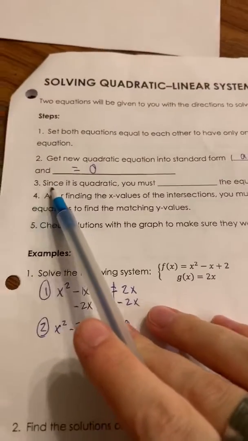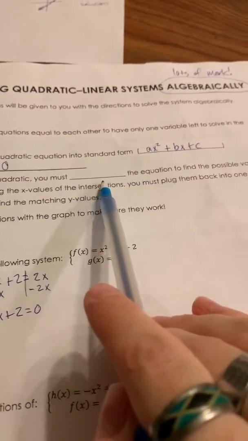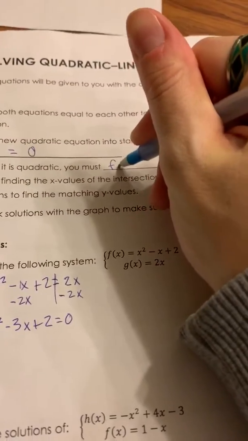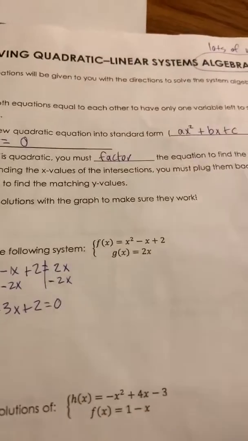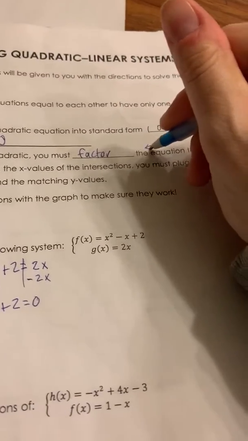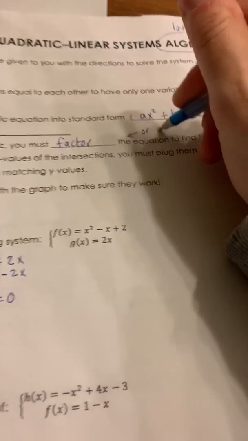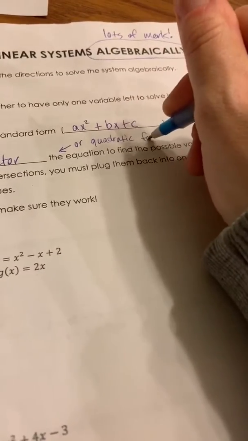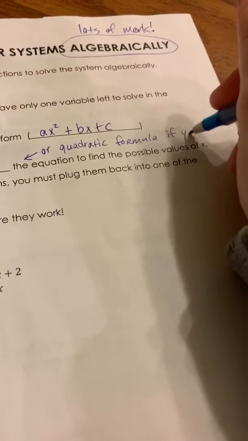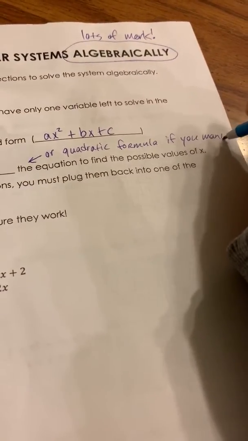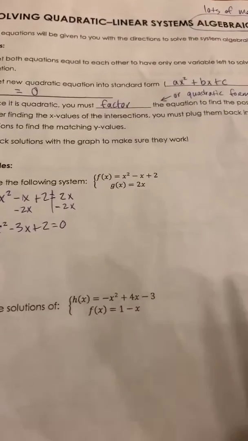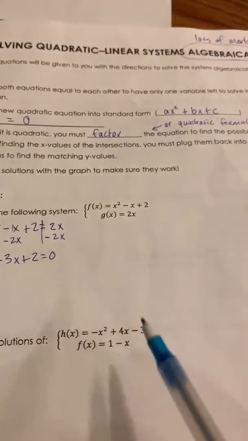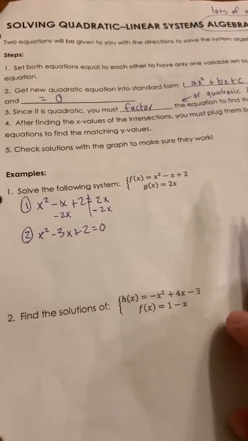Step 3, since it is quadratic, you must factor the equation to find the possible values of x. If you would rather use the quadratic formula, I'm going to write that here. You can, or quadratic formula if you want. But I'm going to factor because I think that factoring is easier. I think that that's faster, so that's just what I'm going to choose to do.